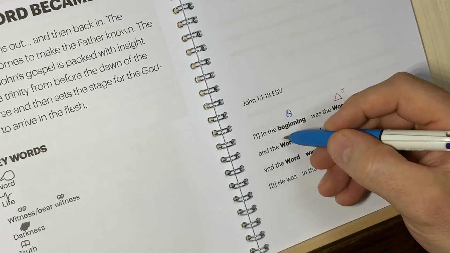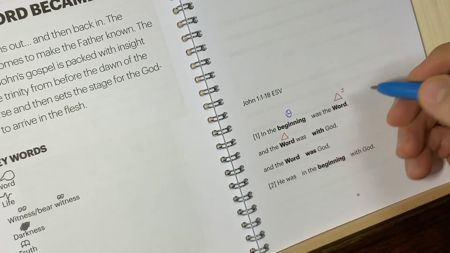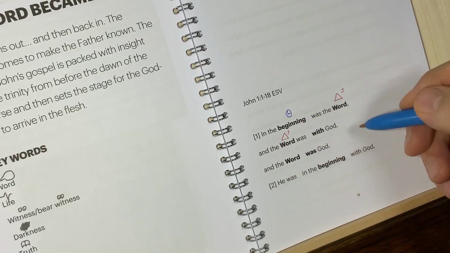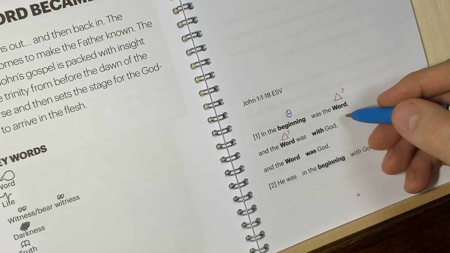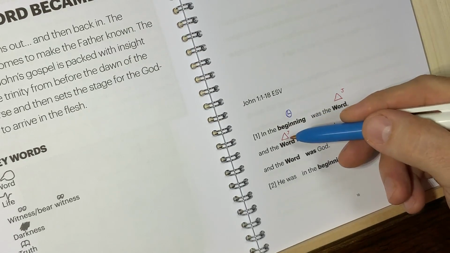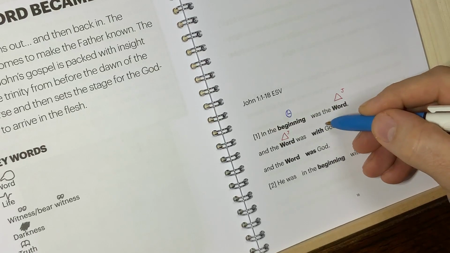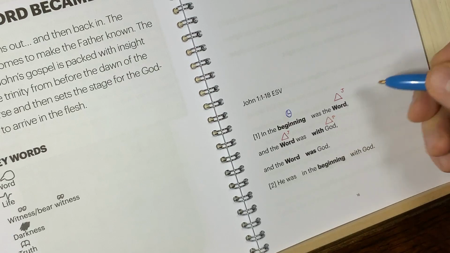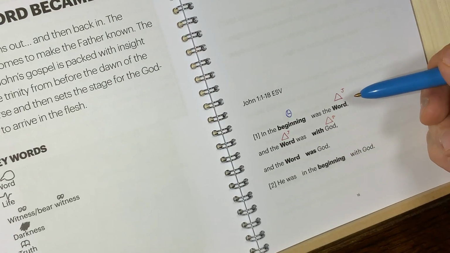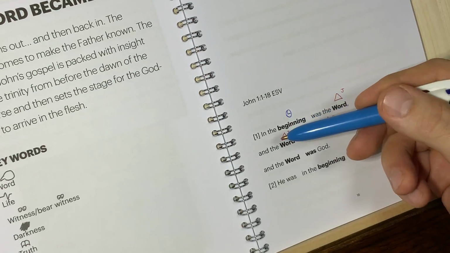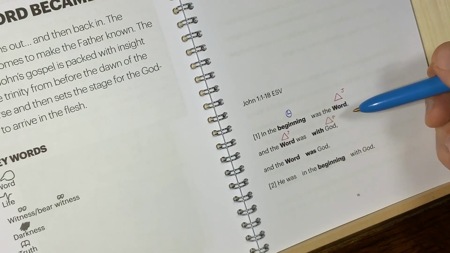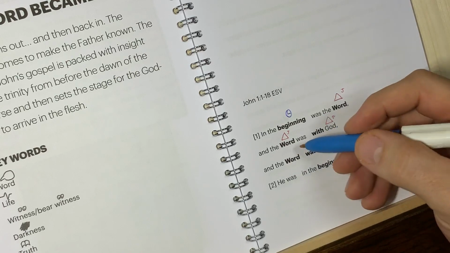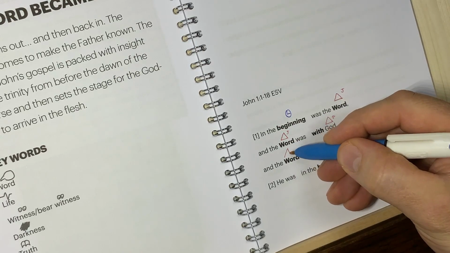Then I'm going over to here, and it's going to be word again. So I'm going to put a little J for Jesus. Was with God. So Jesus was with God. I'm going to put that there as Father. So in the beginning was the Word, that was Jesus, and Jesus was with the Father. That makes sense. And the Word, that's Jesus again, isn't it?